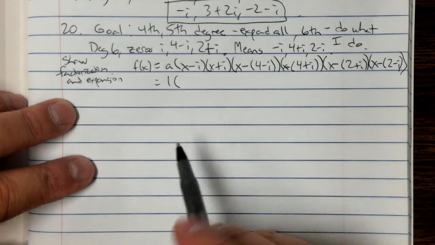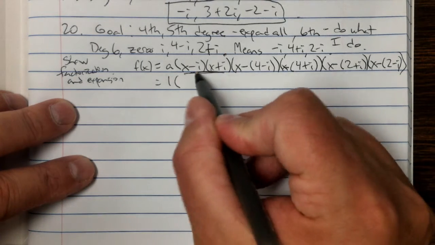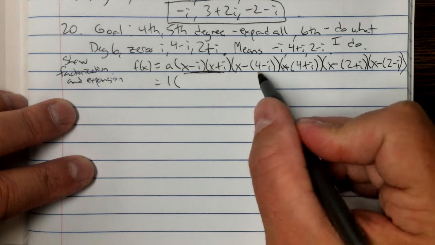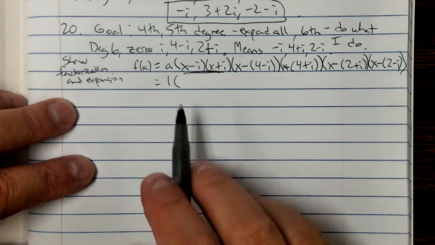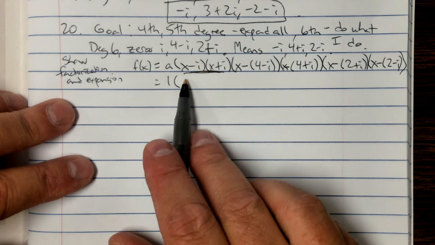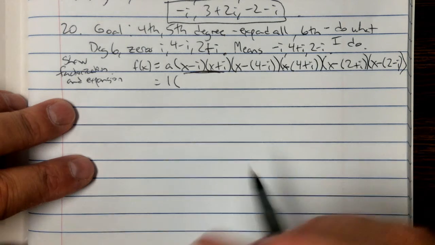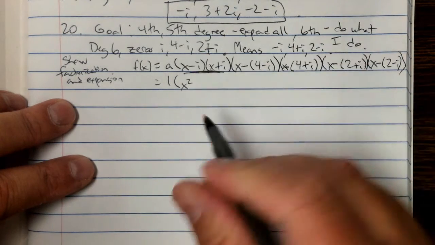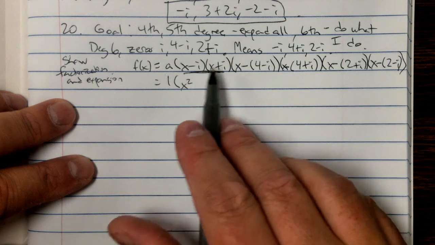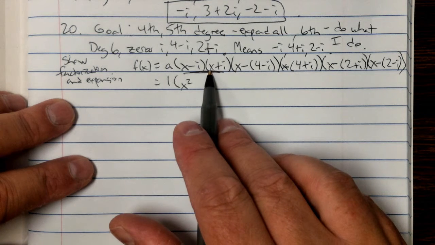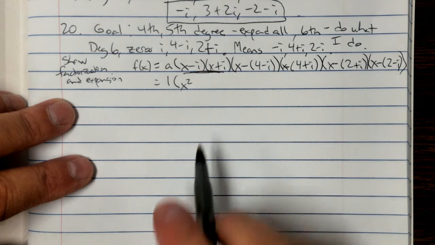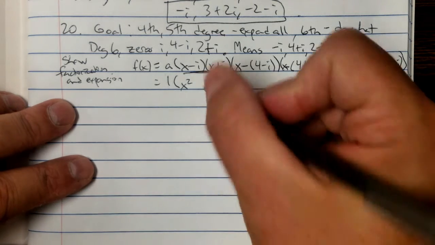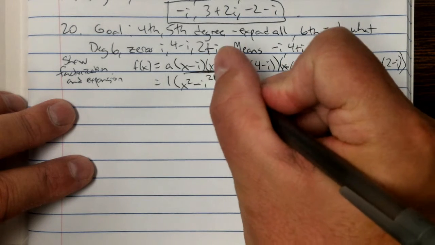I'm going to go ahead and start taking two at a time, like those two at a time, and then this one, these I need to distribute. So I'm using FOIL. I'm doing x times x is x squared. x times i is ix, and then minus ix cancels. So I'm not going to write that. Then negative i times i is negative i squared.